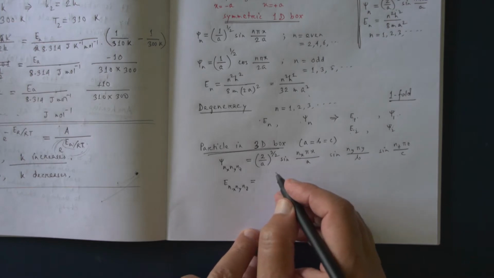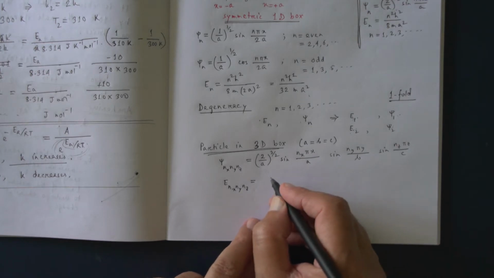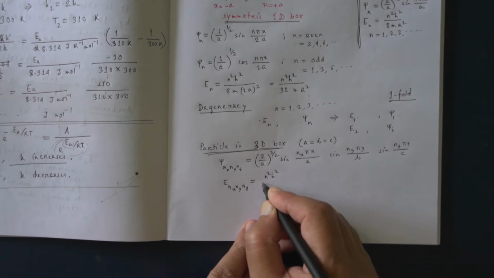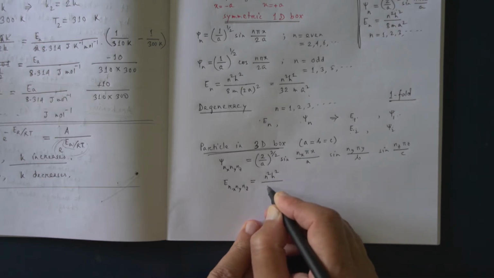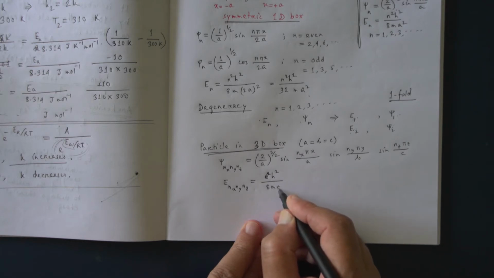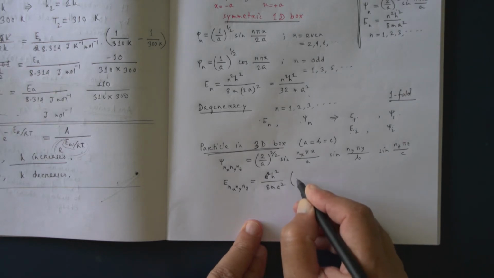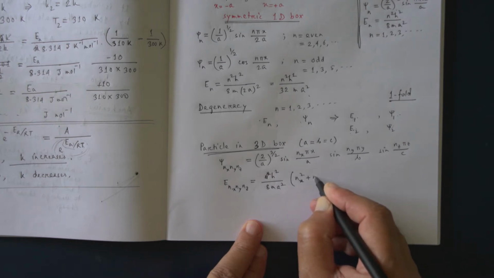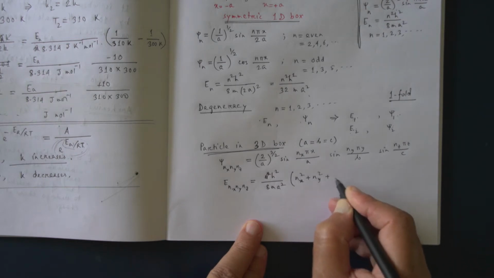Energy will be equal to h square by 8 m a square into nx square plus ny square plus nz square.